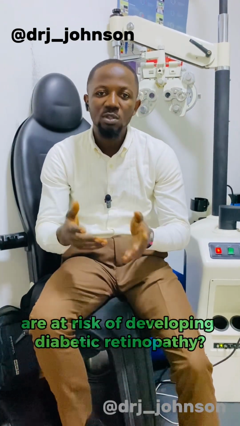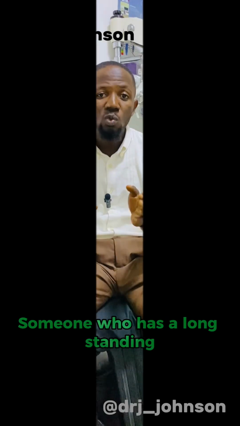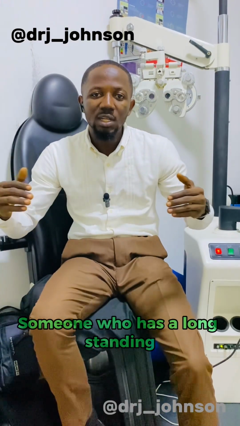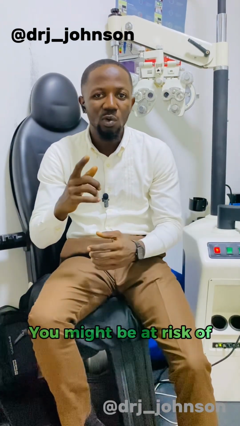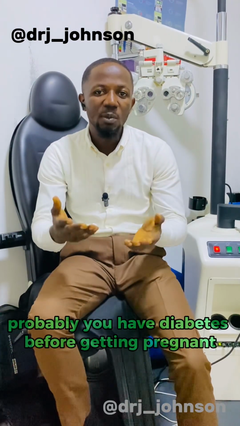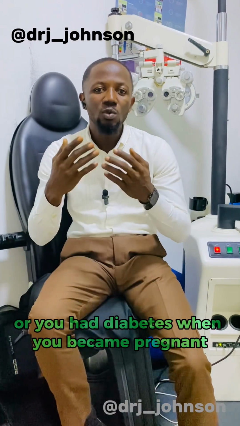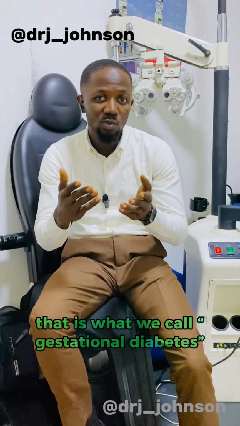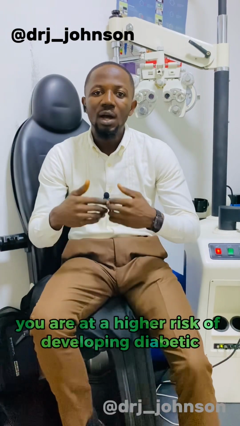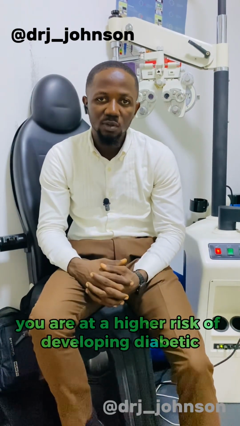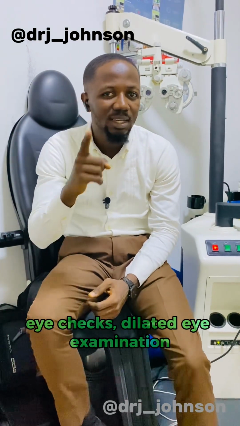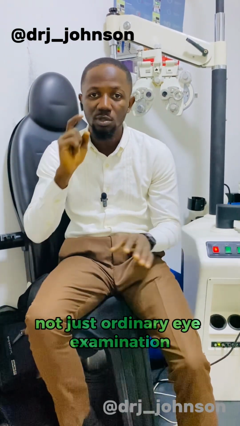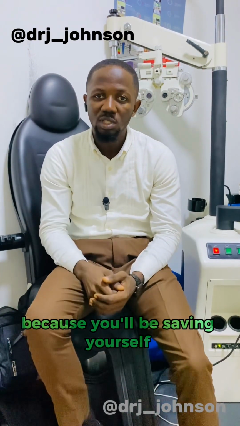Which people are at risk of developing diabetic retinopathy? Someone who has a long-standing history of diabetes. Probably you've had diabetes for a long period of time, you might be at risk of developing diabetic retinopathy. Probably you have diabetes before getting pregnant, or you had diabetes when you became pregnant, that is what we call gestational diabetes, you are at a higher risk of developing diabetic retinopathy. So I would advise you go for frequent eye checks, dilated eye examination, not just ordinary eye examination, dilated eye examination, because you'll be saving yourself.